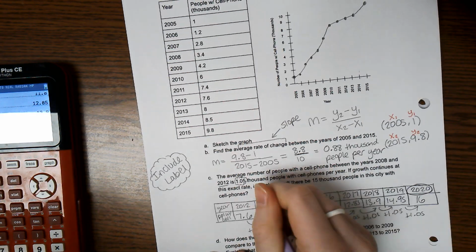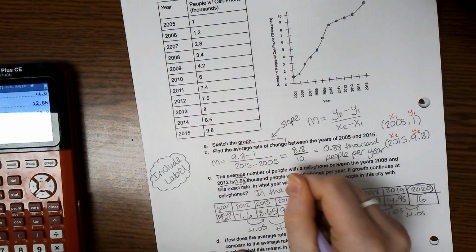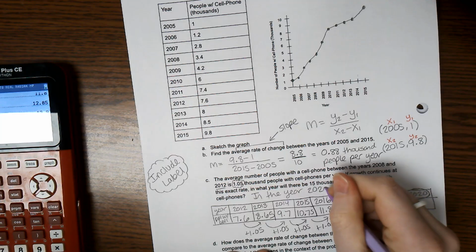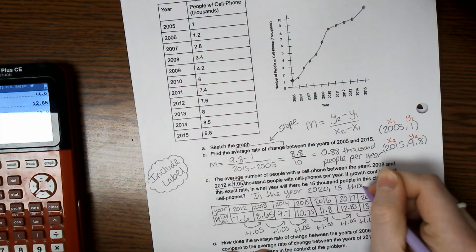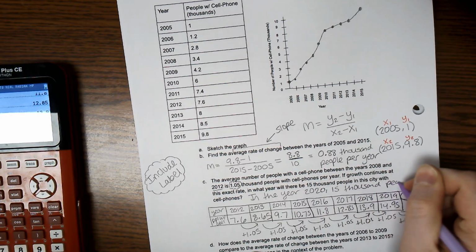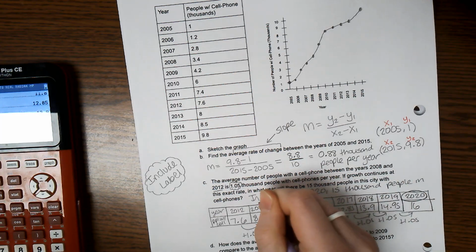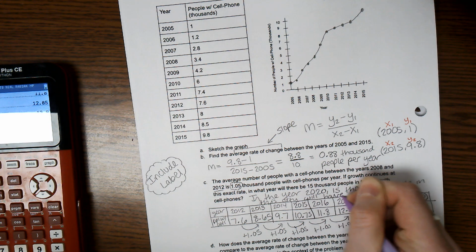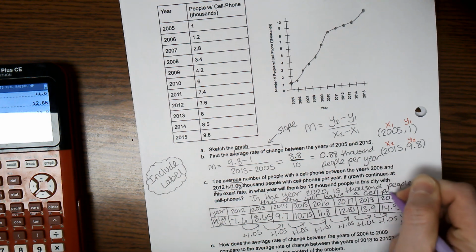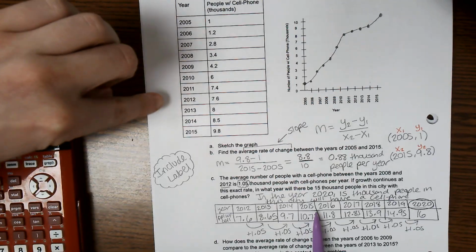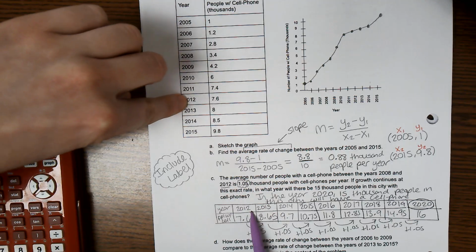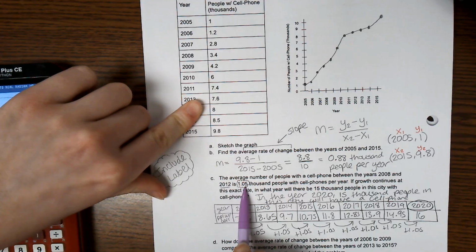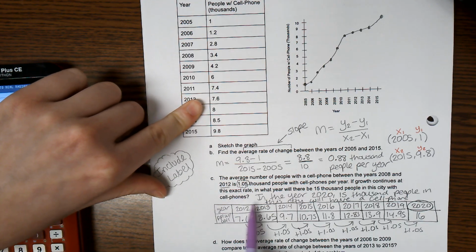So in the year 2020, 15,000 people in the city will have a cell phone. Okay, now I'm well aware that these numbers, like from 2012 to 2015, don't quite match up here. That's okay. That's because I was telling you the rate to increase by. So this is a little bit different.